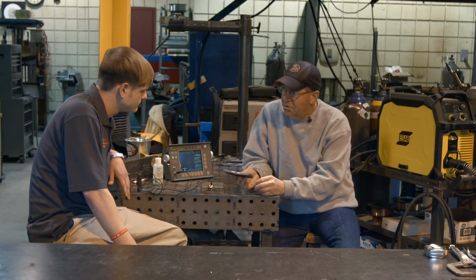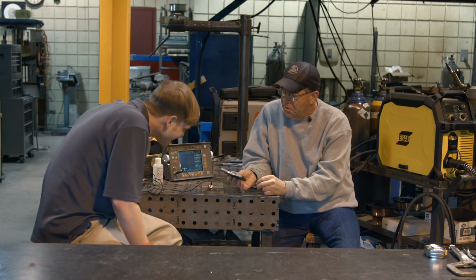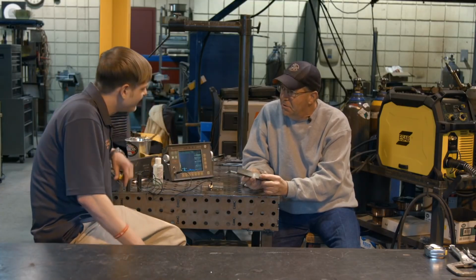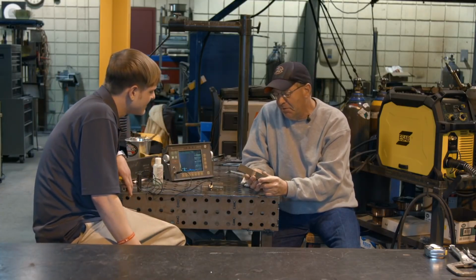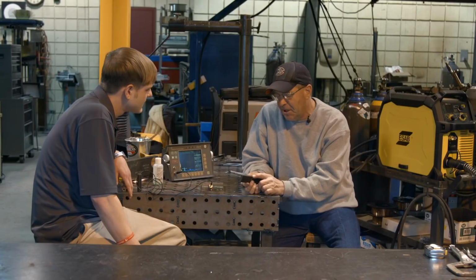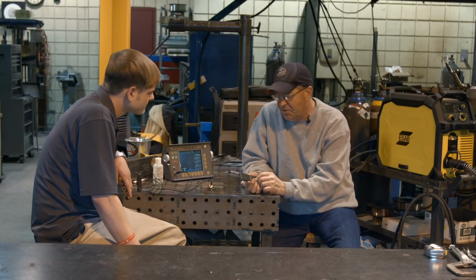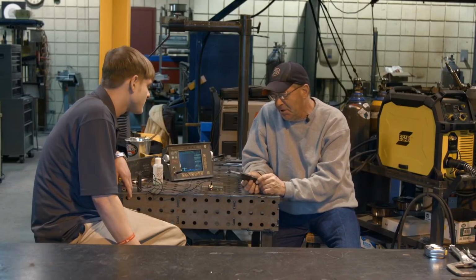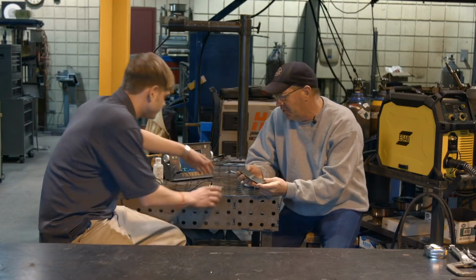Now look at this coupon. What do you see? Oh, yeah, there's a little... Yeah, it's like, hello. You don't need the dye pen, but we could really make this thing light up. We've got multiple holes over here, and that looks like a nice little line there of lack of fusion. In any event, stick your probe on here and see what we got.